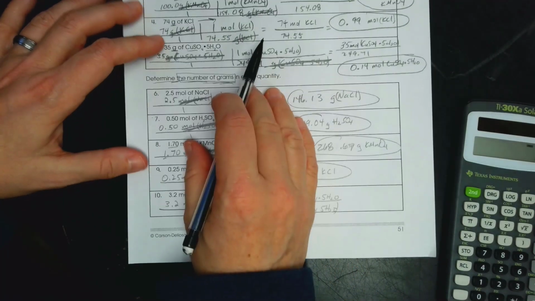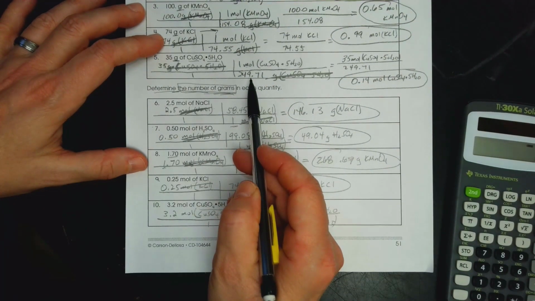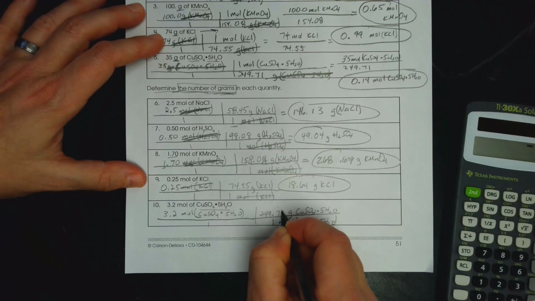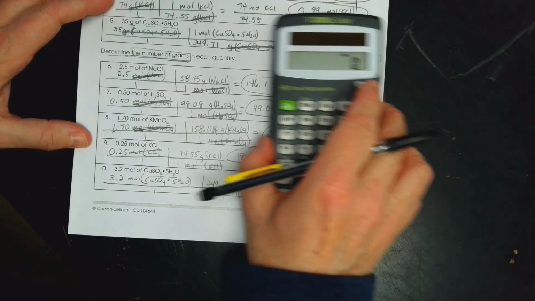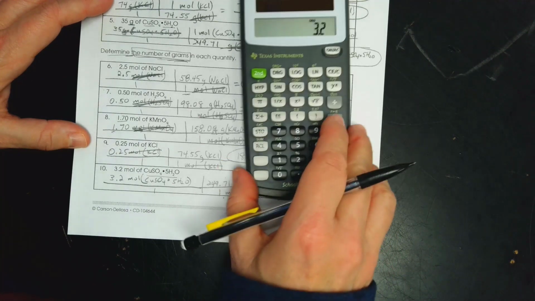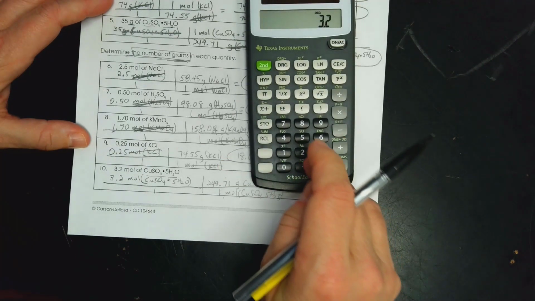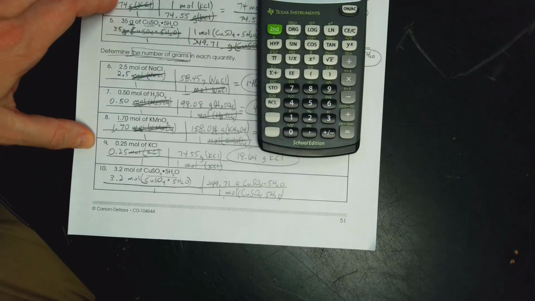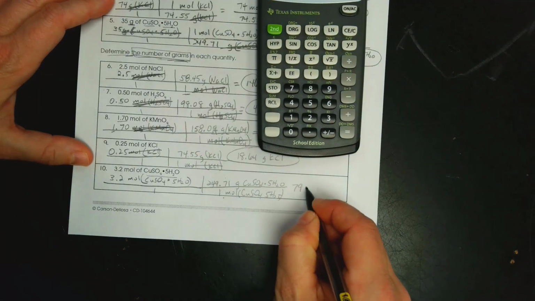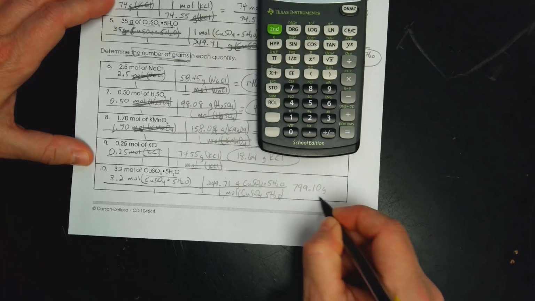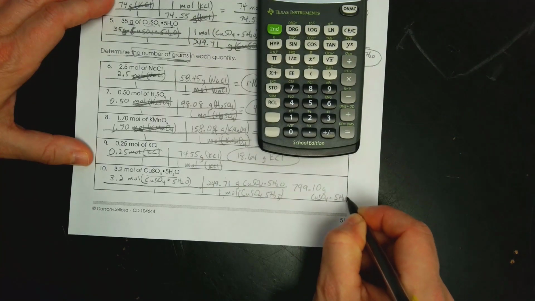And again, if you remember, we're going to use this quantity that we determined earlier, 249.71. So once I do the math there, I'm going to end up with 3.2 times 249.71, and that gives me 799, and we're going to go ahead and round that to the nearest hundredth, which is going to give me 10 grams of CuSO4 and 5 molecules of water.